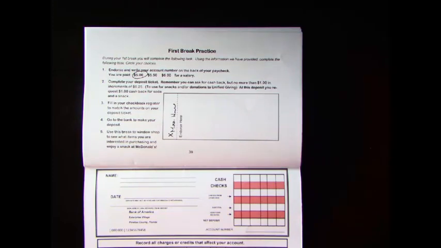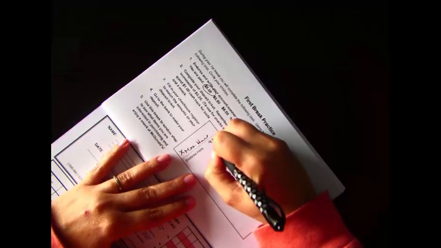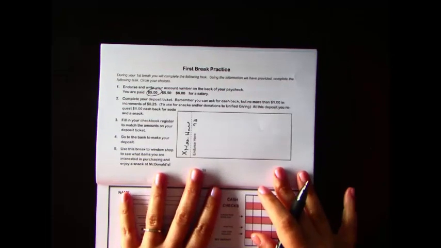So Hadassah, your account number is 91. Juliana, yours is 92. Marcus, yours is 94. Spencer, you are 171. Casey, you are 172. And James, you are 173. I'm going to pretend like mine is 93, so right underneath you would write your account number.